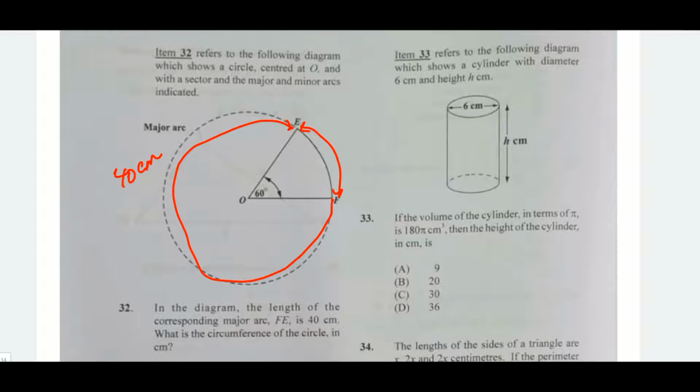So we know that the entire circle is 360. So the angle here would be 300, right? If we were to break up this 300 into angles of 60s, we will get 5 of them. So we get the 300 degrees into 5 parts or 5 angles of 60.